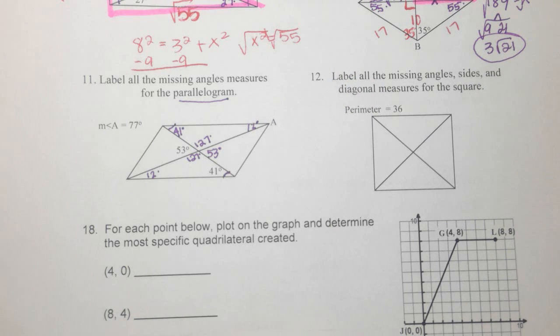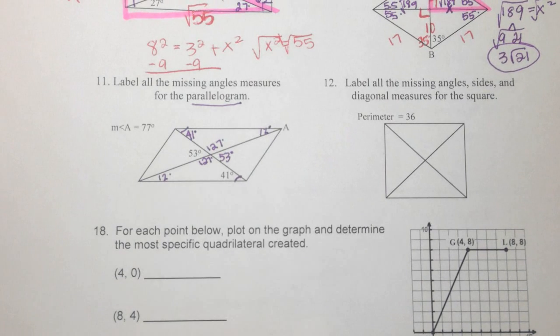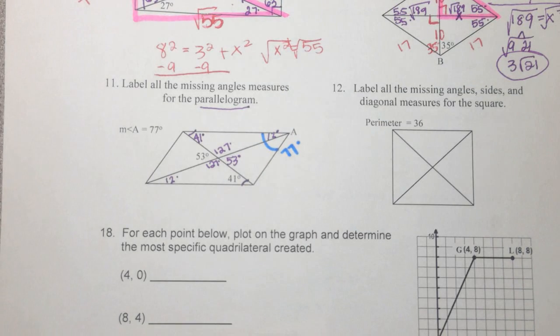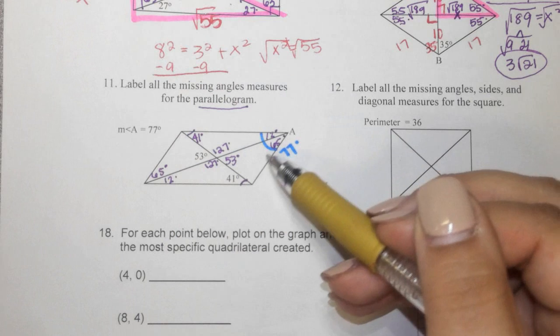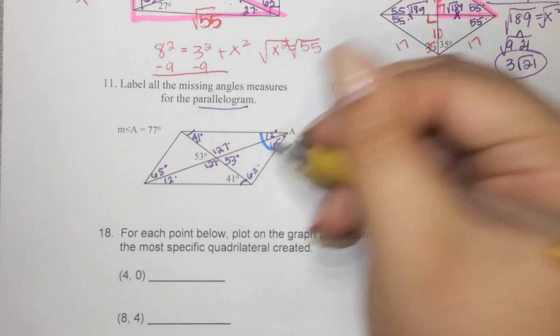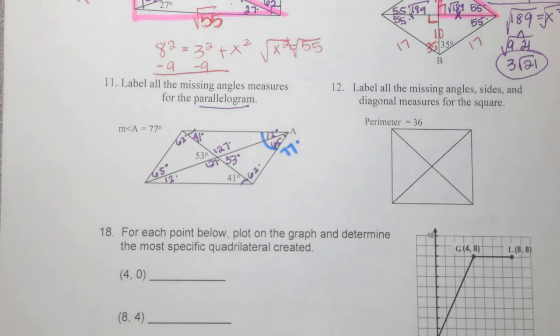Now, if I didn't have any more information, I can't do anything else, but it tells me that angle A is 77. So this whole angle is 77. So then that means 77 minus 12, this side is 65, which means this side is 65. And I have a triangle here, so 53 plus 65, subtract that from 180, and you get 62. The biggest thing for this unit is find a triangle. Anywhere you can, find a triangle. And I can't figure out any sides here.